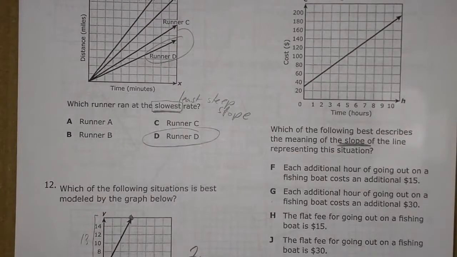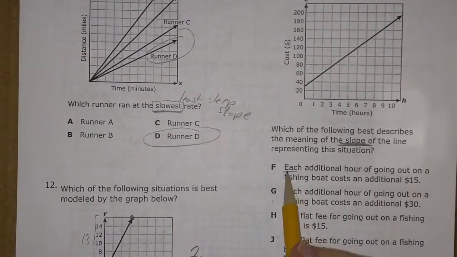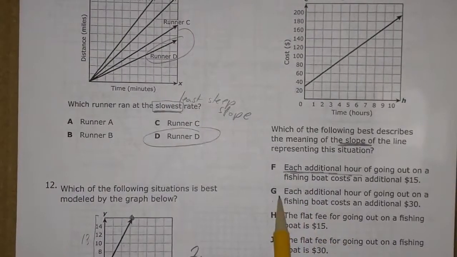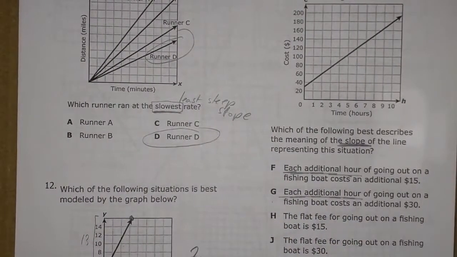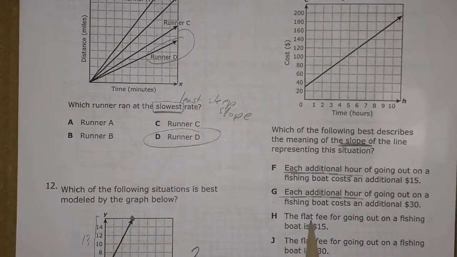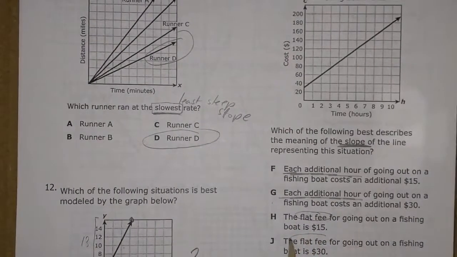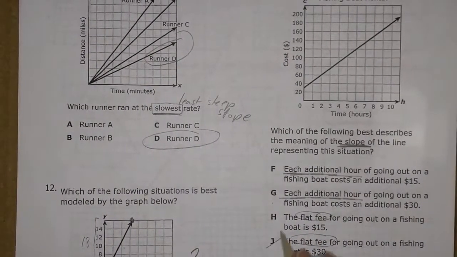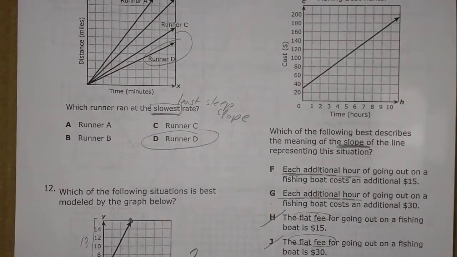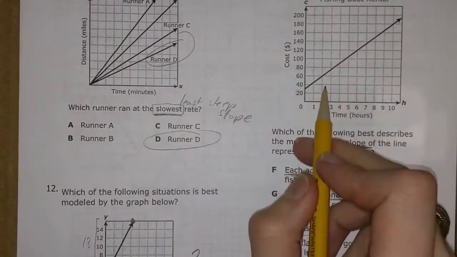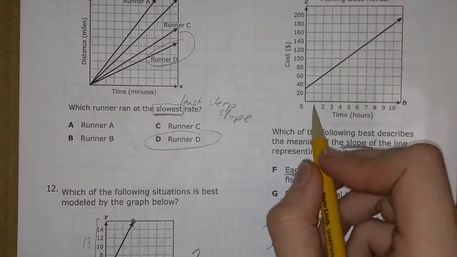So there are some key words we see in these. This one is each additional hour. Each additional hour. That says something's changing. This, however, flat fee, that's not changing. Slope has to be something that's changing. So it's one of those two. Now it's just a matter of picking 2 good points on this graph and figuring out the slope.